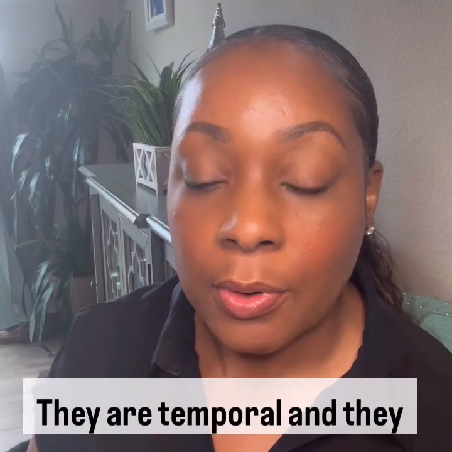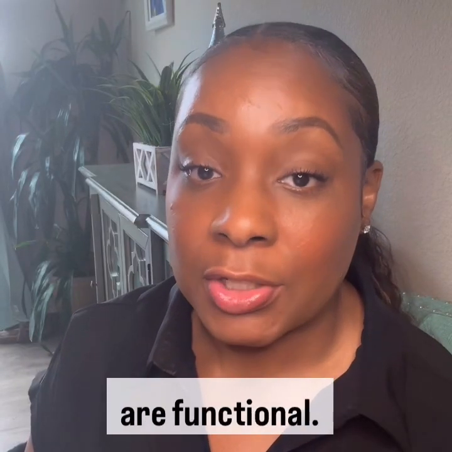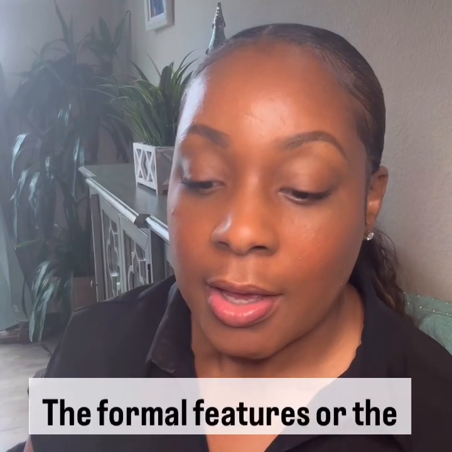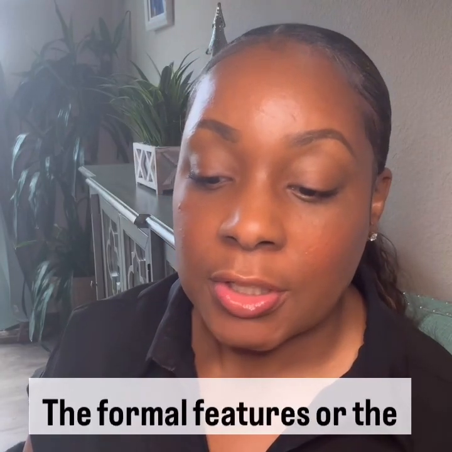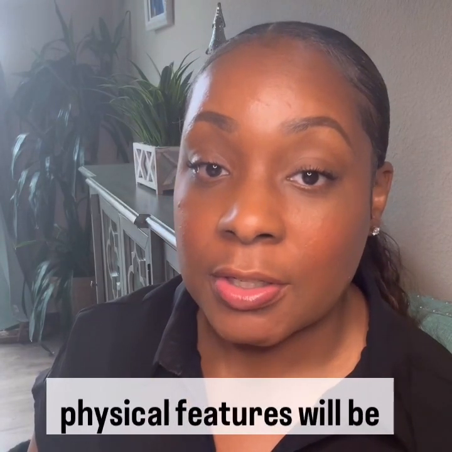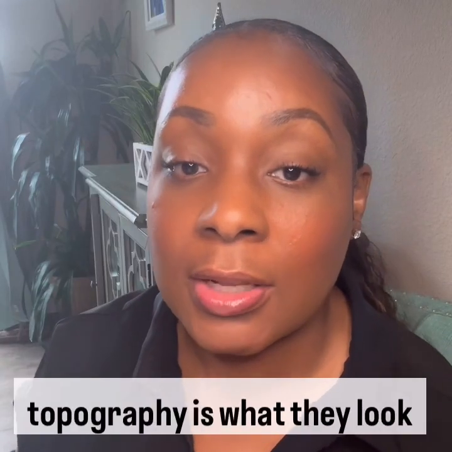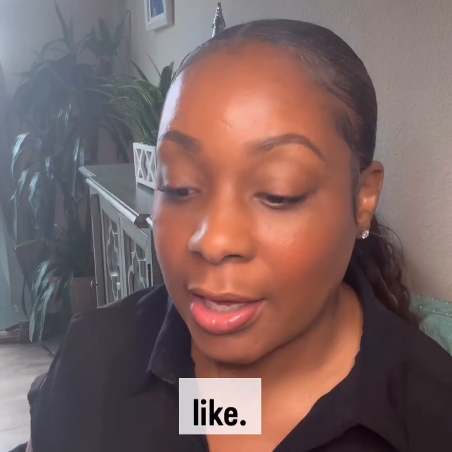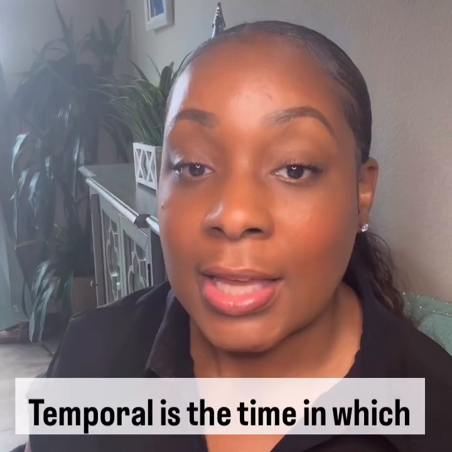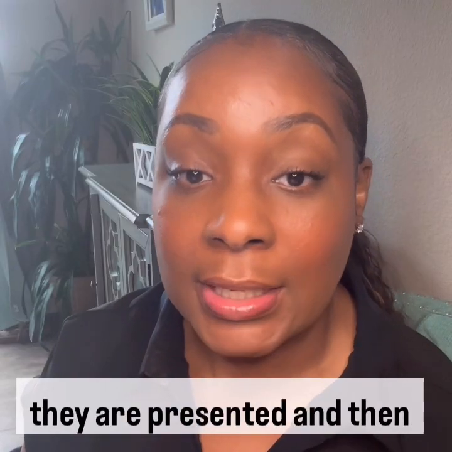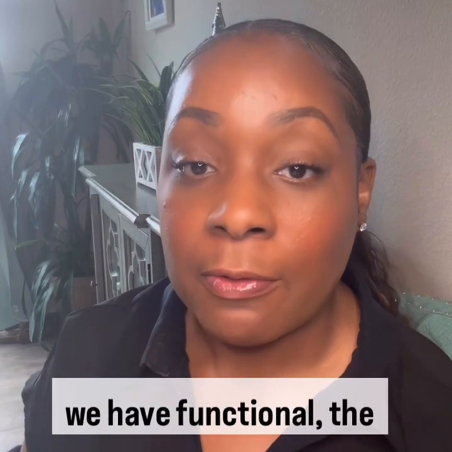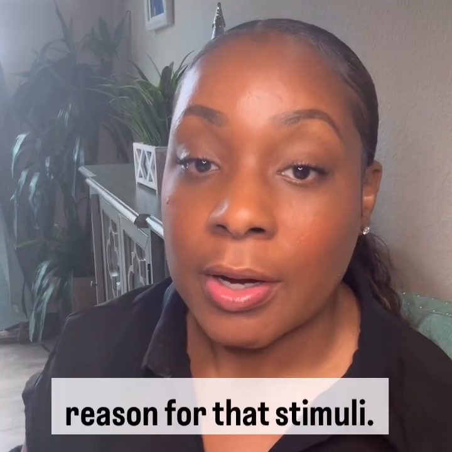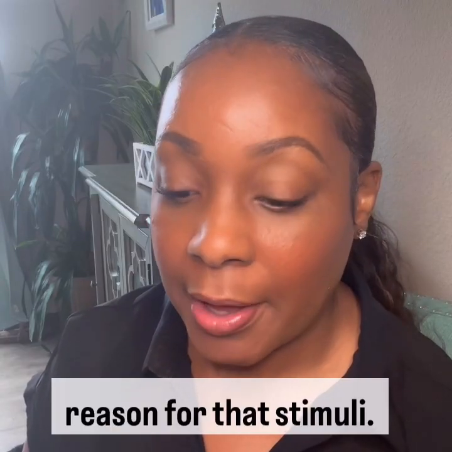They are temporal and they are functional. The formal features or the physical features would be considered what we call topography, what they look like. Temporal is the time in which they are presented. And then we have functional, the reason for that stimulus.